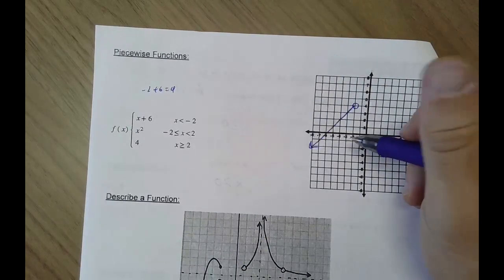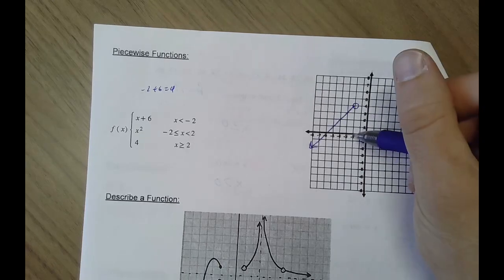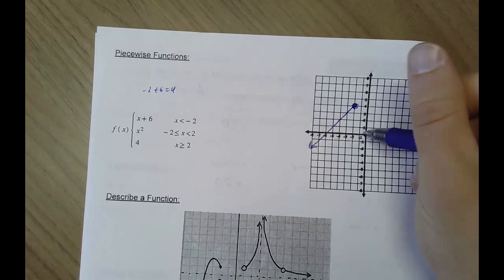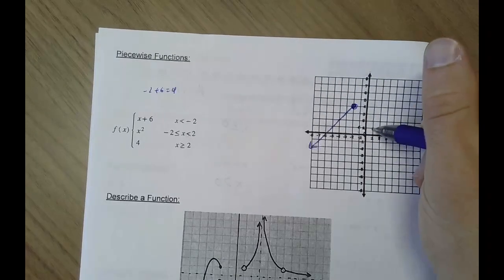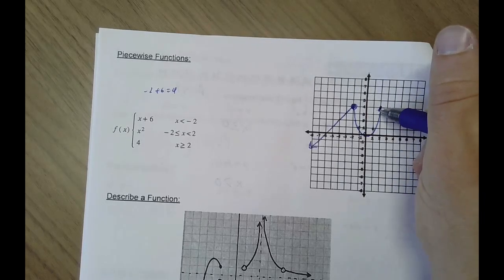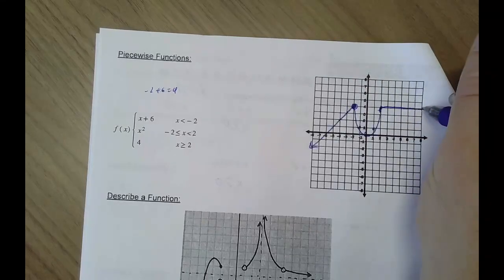Then we're x squared from -2 to 2, pretty easy. That will be at -2 squared is just 4. And so we can just do 1 squared is 1, 0 squared, 1 squared, 2 squared is 4. So it's going to look like this. And then it's 4 from x from 2 and beyond. So it's just going to be a straight line like that.